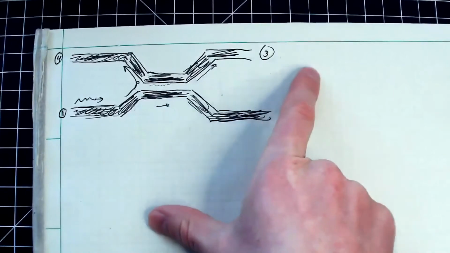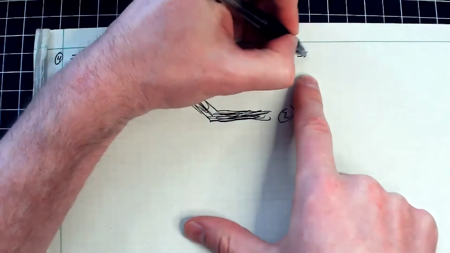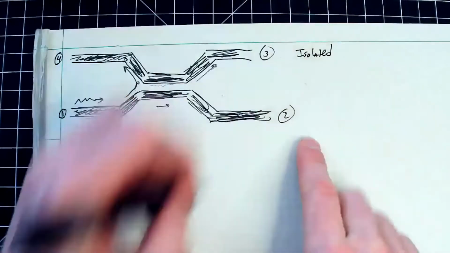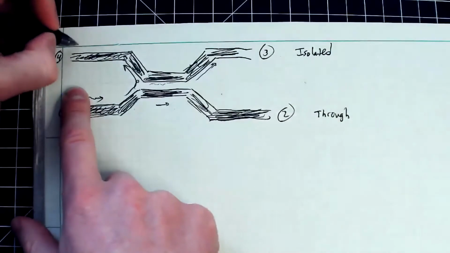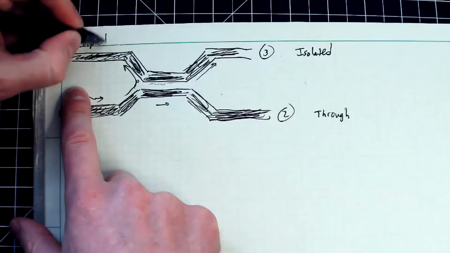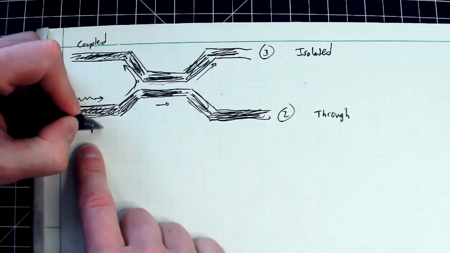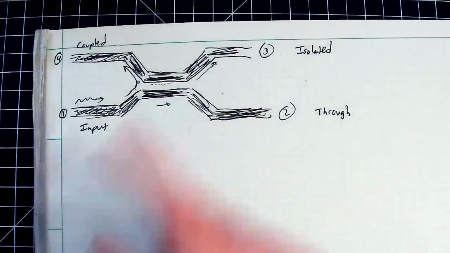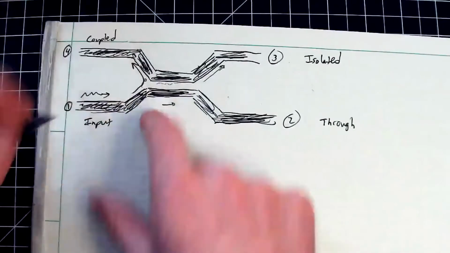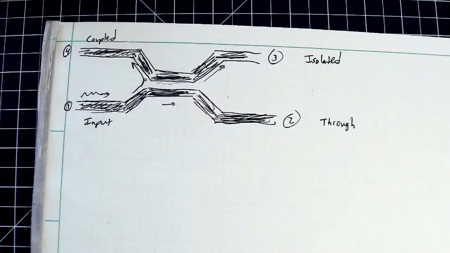So that's why this guy over here is the isolated line. This is called the through line over here. Then this is the coupled line, right? And then of course that's the input. So it's kind of weird how it wants to reflect backwards when you do that. But when I ran the little FDTD simulation, that's kind of exactly what happened when we did that.